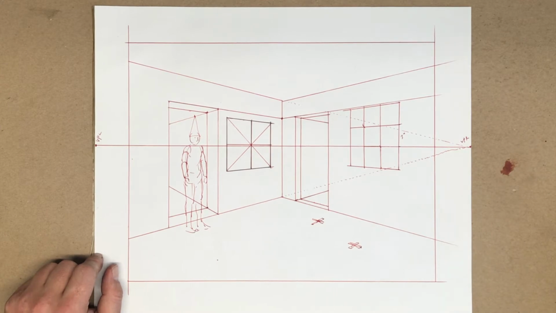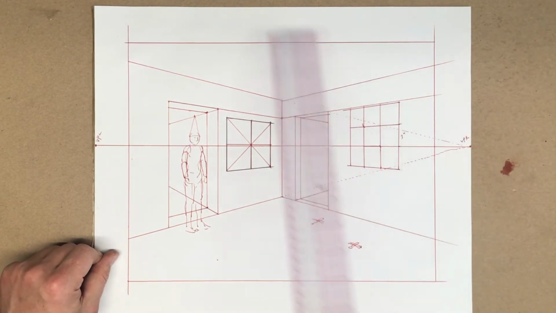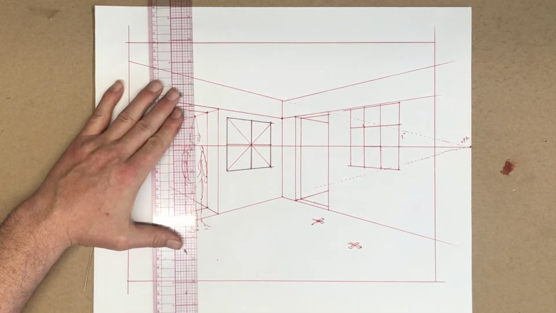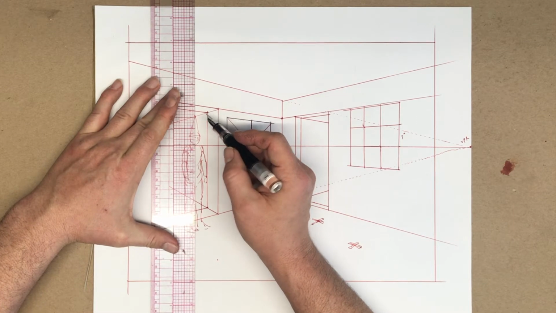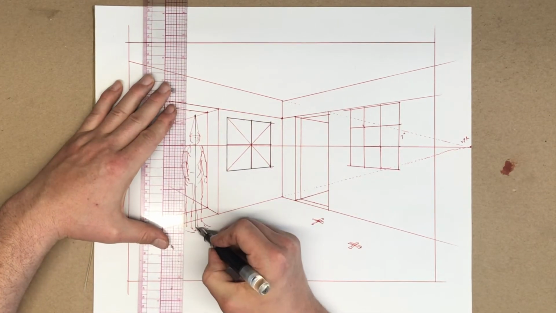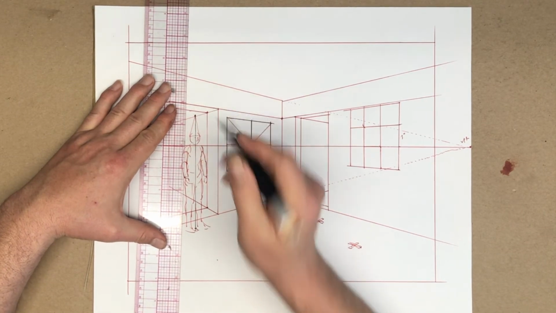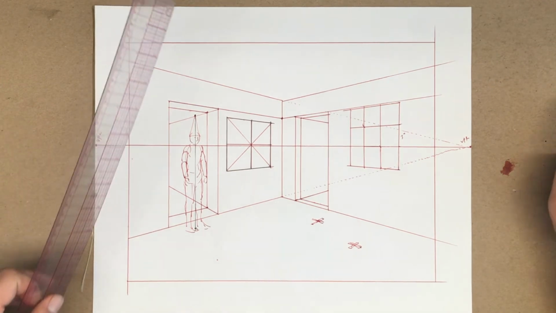Let's take a look. First, I need to draw a line that represents our figure's position in the room. So draw a vertical line, make sure it's perfectly vertical, please, that runs through your character's body, and here is where our character is, right there. Alright, now let's build a footpath.